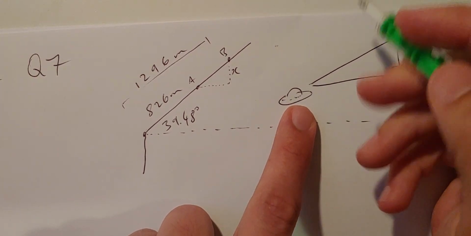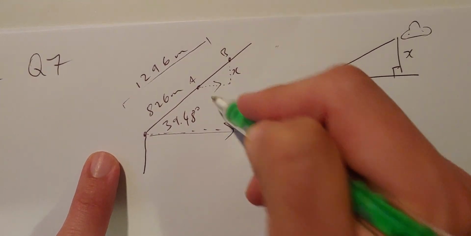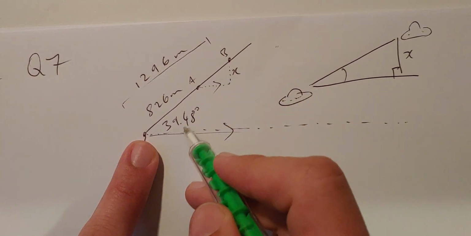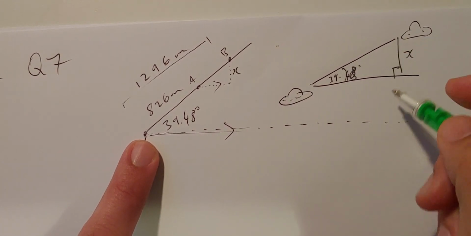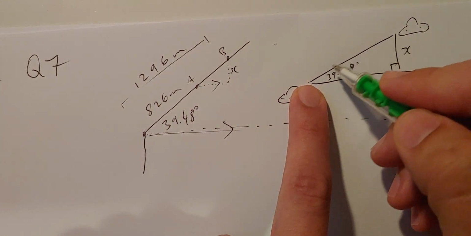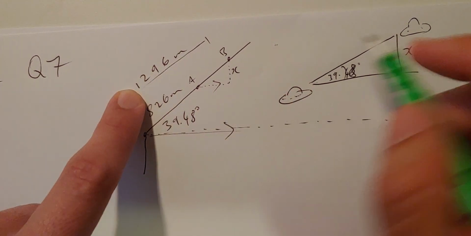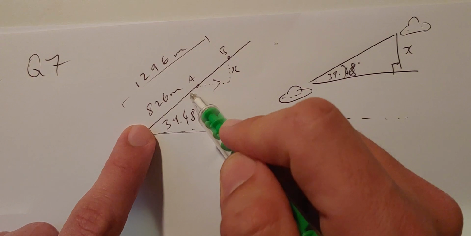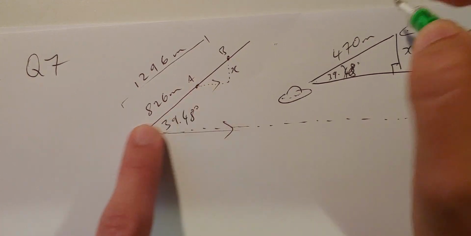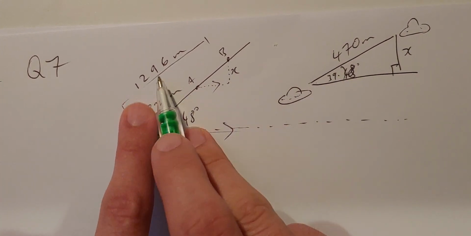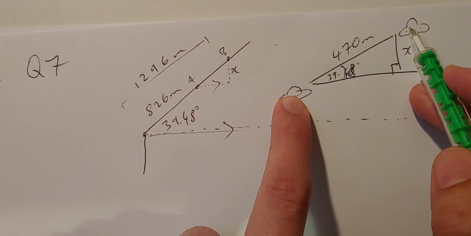Now, this angle here is still going to be 39.48 degrees, because the horizontals are parallel. So use our angle knowledge to say that this is 39.48 degrees. And for this distance here, I don't have my calculator, but this distance subtract this distance makes 470. I hope that's right. 470 meters. Let's see, 400, and that is 1200, plus 74. Yes, so 470 meters is the direct distance between these 2, and all we have to find is x.